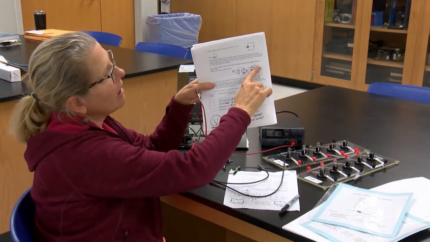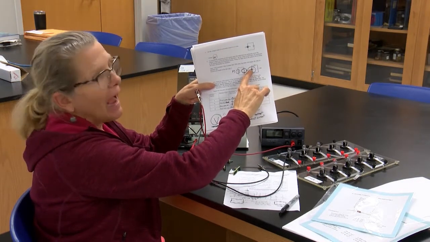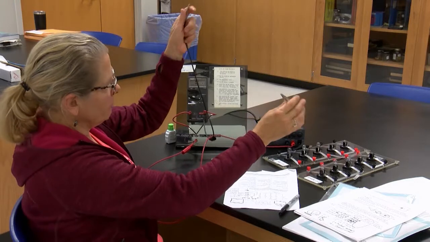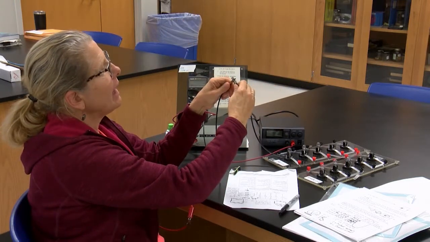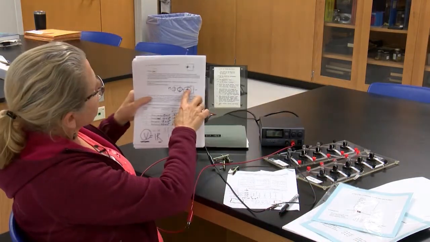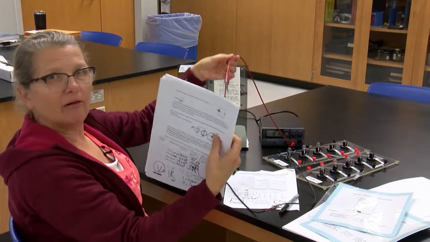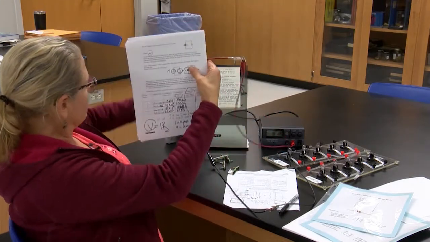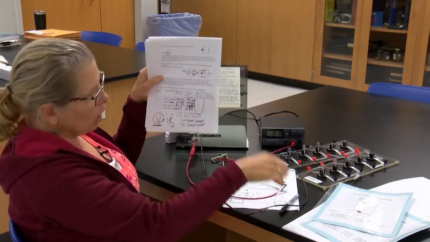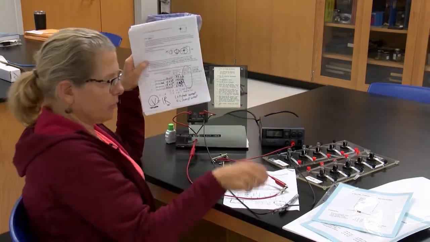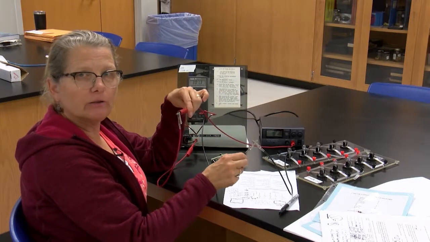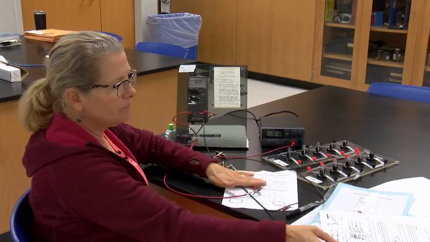Now we've got a black coming out of the multimeter, and we're going to go back to V. So here is our circuit. We've got red coming out of V, going into M, the black coming out of M, going back to the power source. Now, we don't want these to touch, or we're going to short things out. So we want to keep these away from one another.